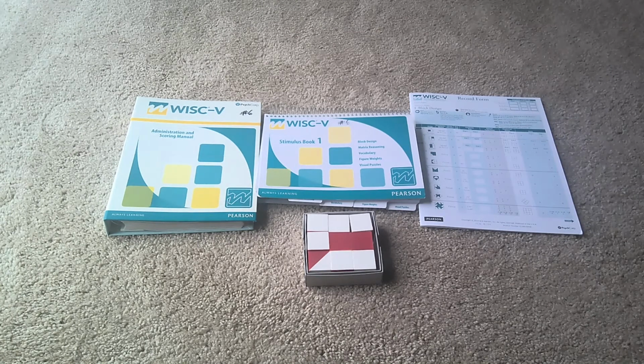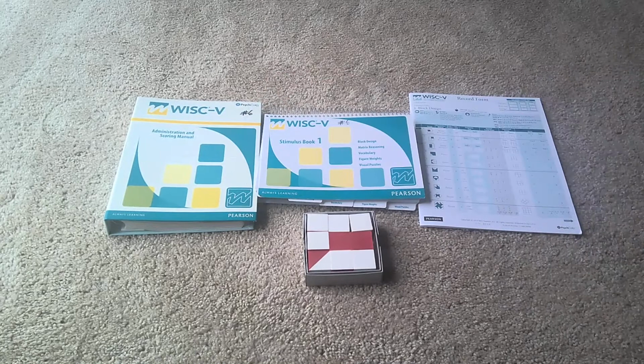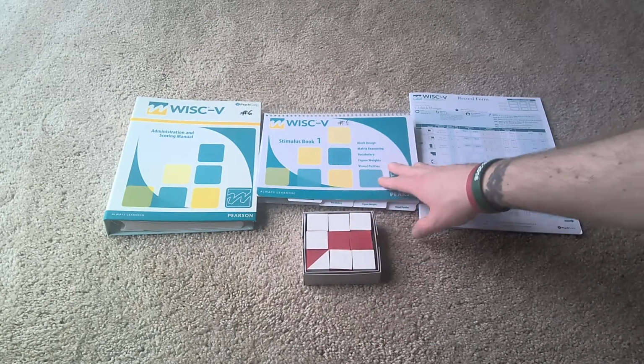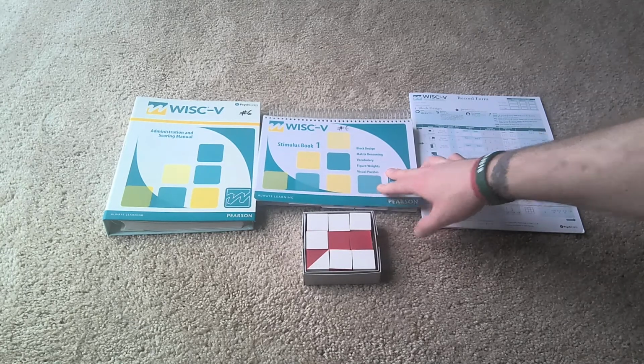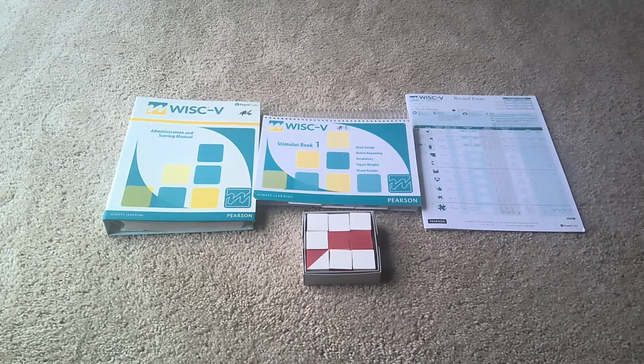So to get started, all you need to administer the block design portion of the WISC-V is your administration and scoring manual. You need your block design blocks that I have already opened. You need your stimulus book 1. You need your record form. And the only thing that is missing from here that you would also need is your stopwatch. That is whether you're using an actual stopwatch or your cell phone.